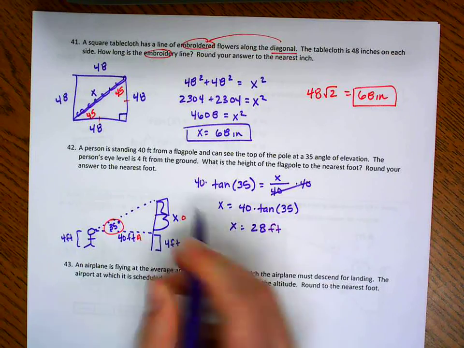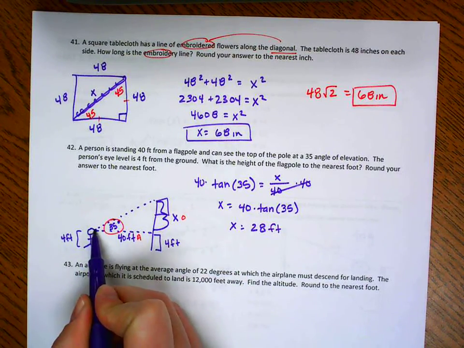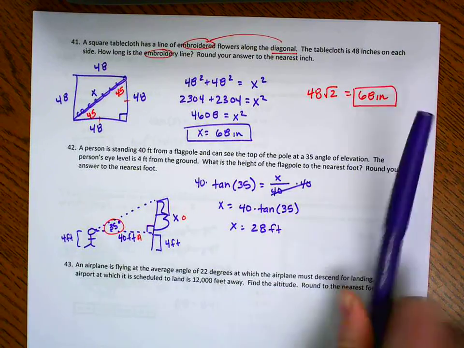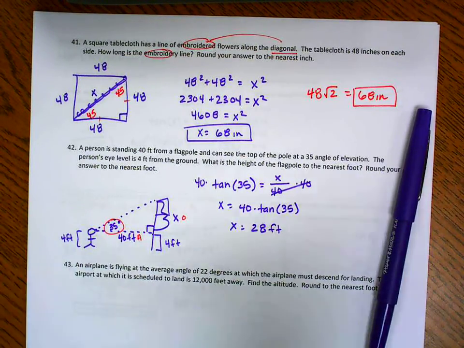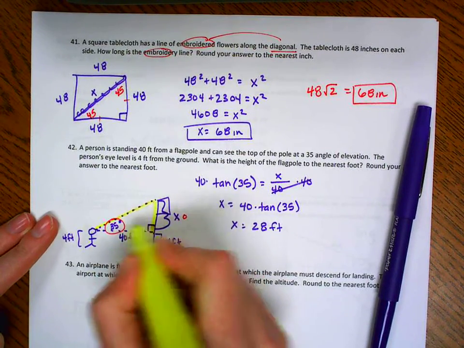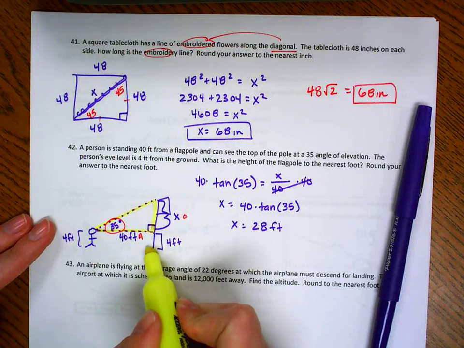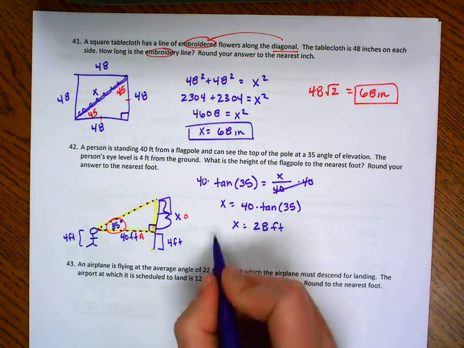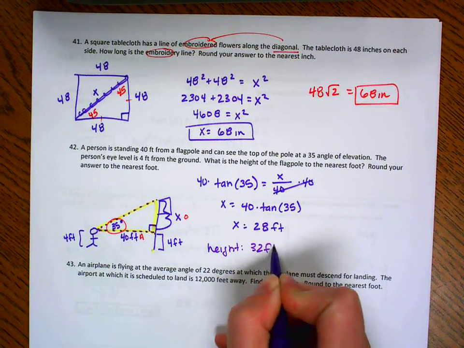But the problem isn't asking for x. It wants the whole height of the flagpole. Notice, because this person's looking straight, the height of their body isn't being counted into this right triangle that we have, right? So here's my right triangle. That's what I'm seeing, it's helpful. We solve for this, but we want the whole height of the flagpole. The whole height of the flagpole goes down to here, and so we have to add that 4 feet on. So when I add that 4 feet on, I get that the height is actually 32 feet.